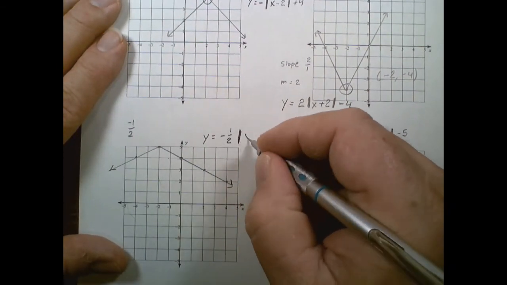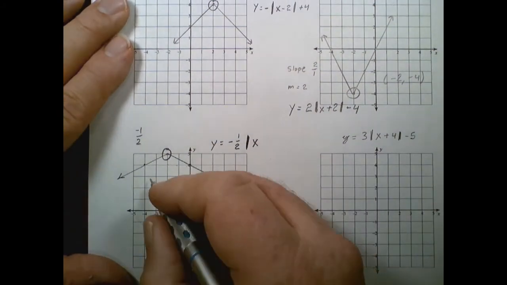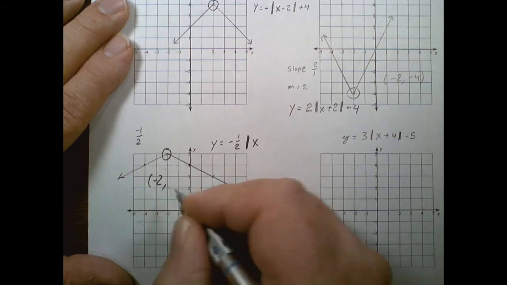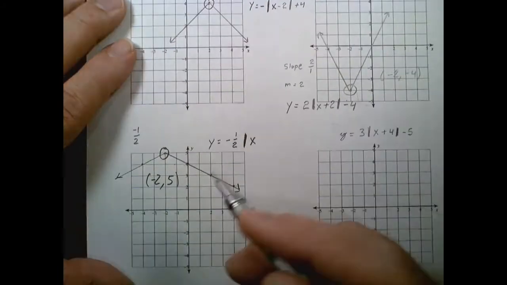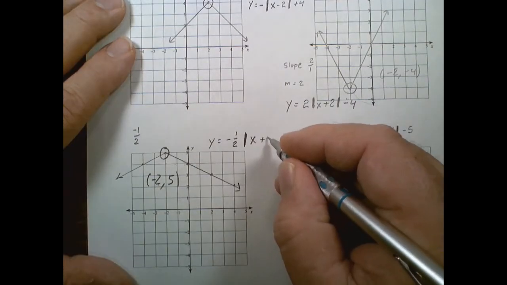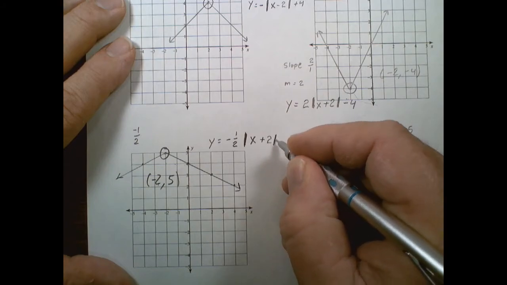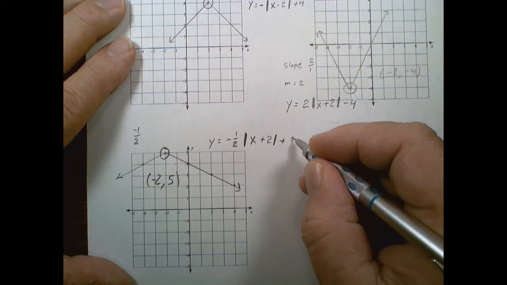Absolute value x. Now I need that vertex right there. So the vertex was -2, 5. So I need opposite x, so plus 2, and then I put my y value in exactly as I see, plus a 5.